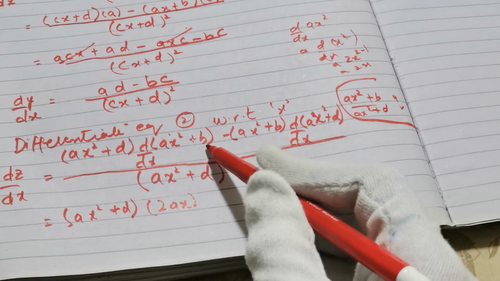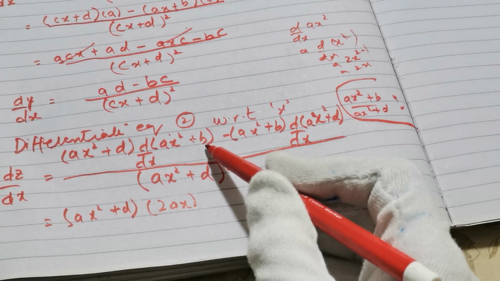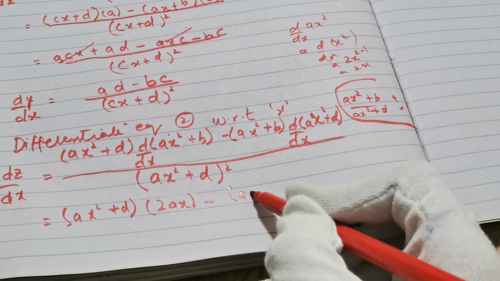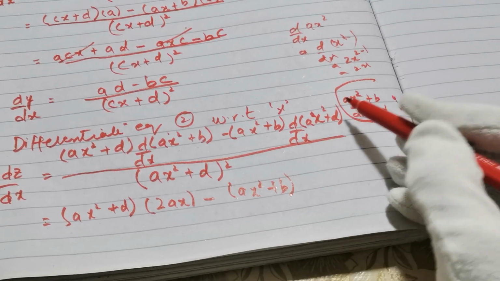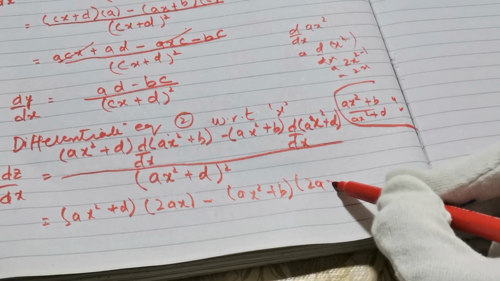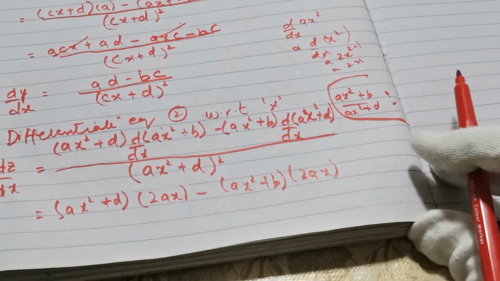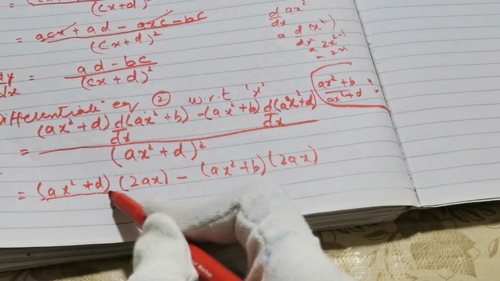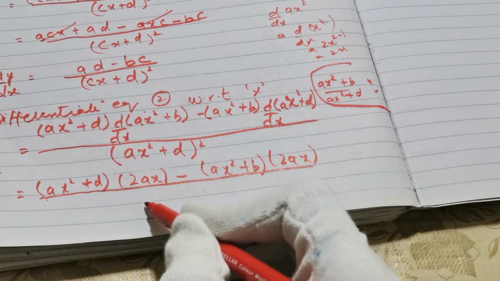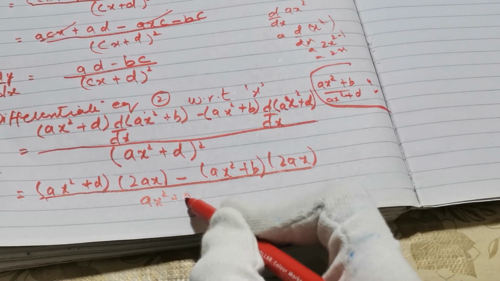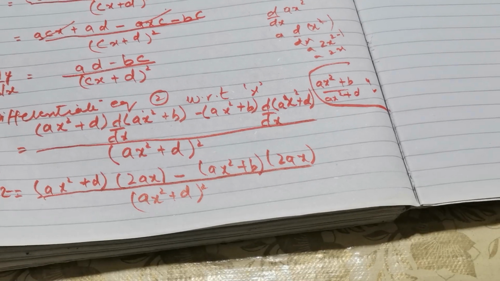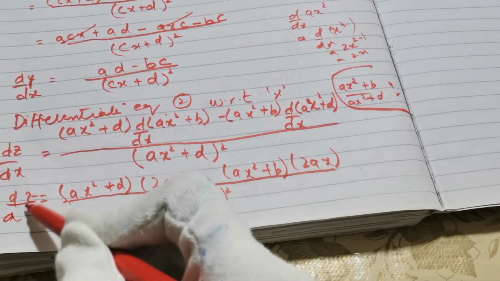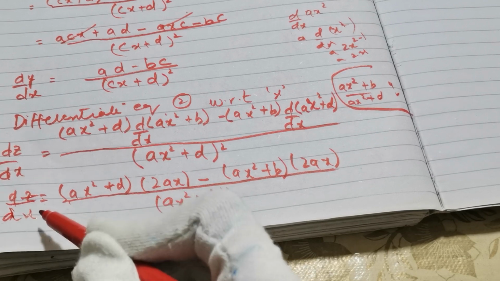Plus b: b is constant and derivative of any constant is 0, minus ax square plus b as it is, and derivative of ax square similarly is 2ax, and plus d: derivative of d. D is a simple constant, derivative of any constant is 0. Ax square plus d whole square, dz by dx.